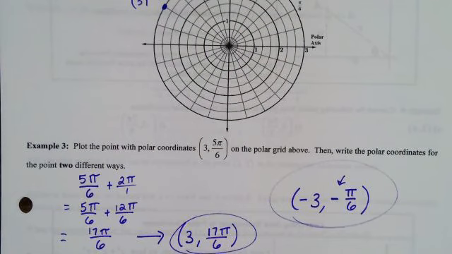All right, guys, for this video, that's going to be it. Stay tuned for the next one, where we are going to practice going between rectangular and polar coordinates and seeing how they compare to each other. All right, I'll see you in the next one. Bye.